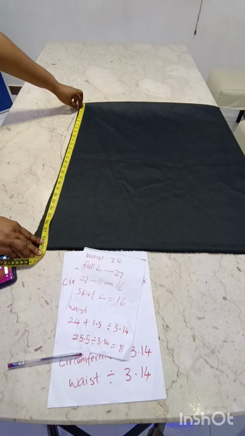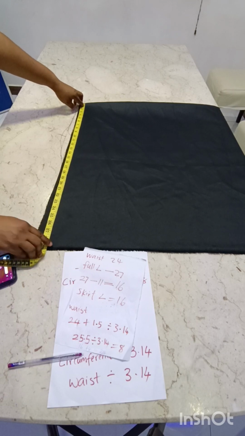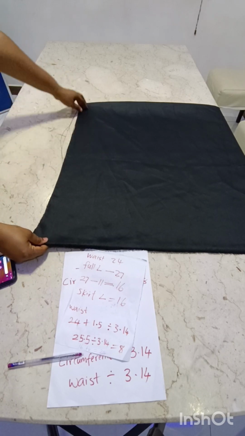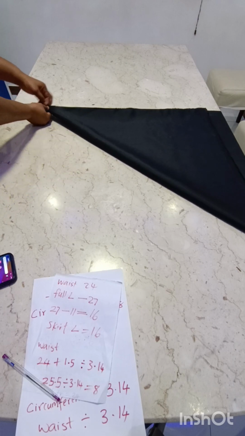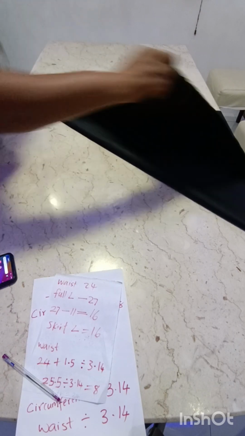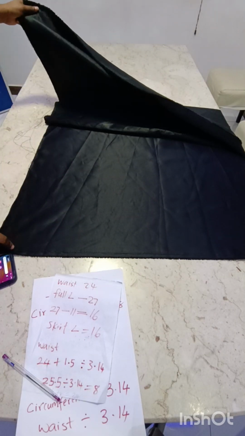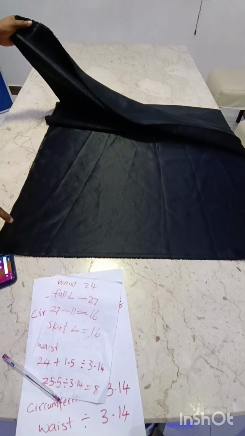Now this 24, we are going to fold it. Because it's a half circle, we are going to fold it this way. So I will now be turning it around. I hope you understand. Let me do it again. Supposing we were cutting out a full flare, I would have used the other side, but this is a half circle and I'm trying to manage my fabric.